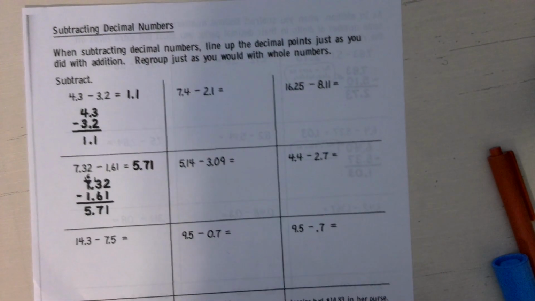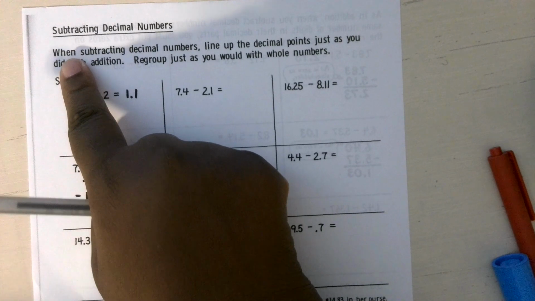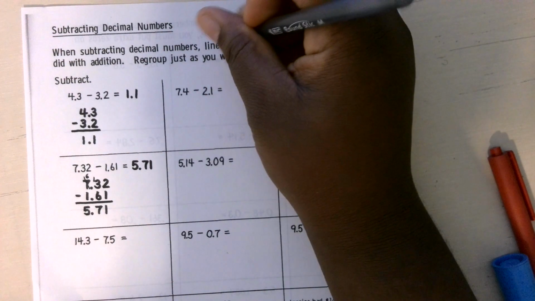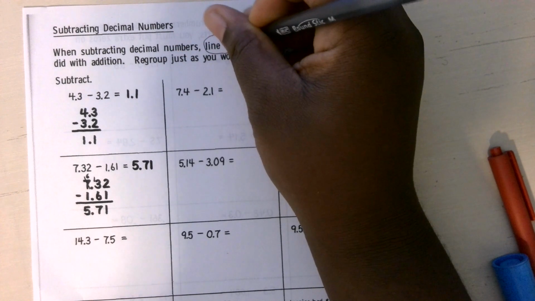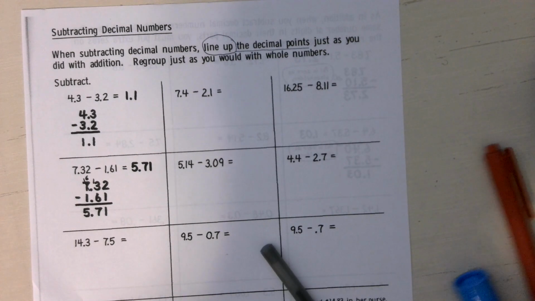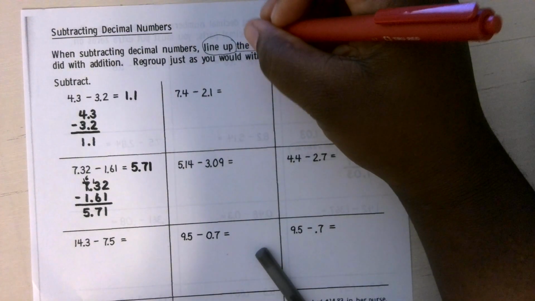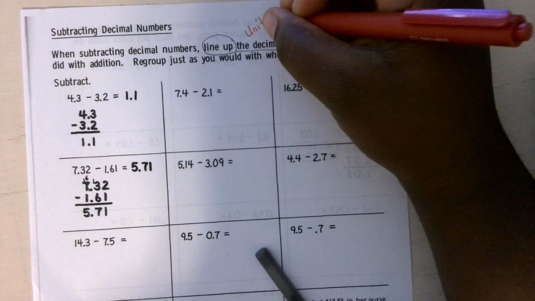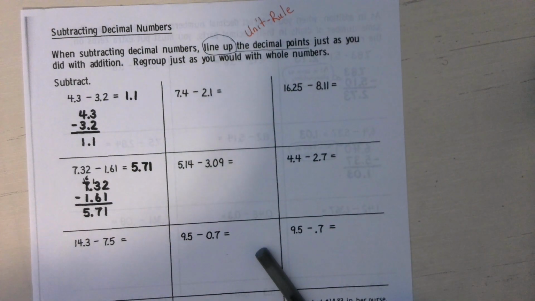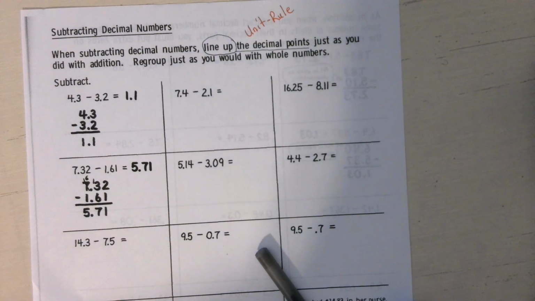So I'm going to find my verbs. It's telling me what to do when I'm subtracting numbers with decimal points in them. Line up the decimal points. It's telling me to line up the decimal points because subtraction is governed by the unit rule. I have to subtract whole numbers from whole numbers, and hundredths from hundredths, and tenths from tenths. I have to line up the decimal points because of the unit rule.